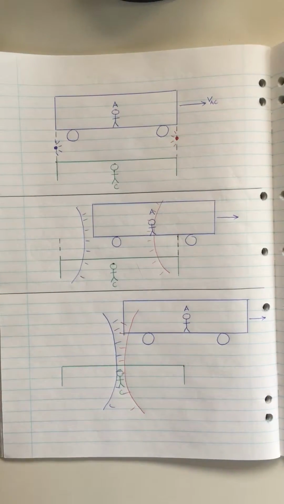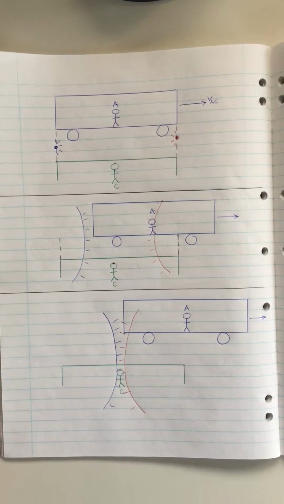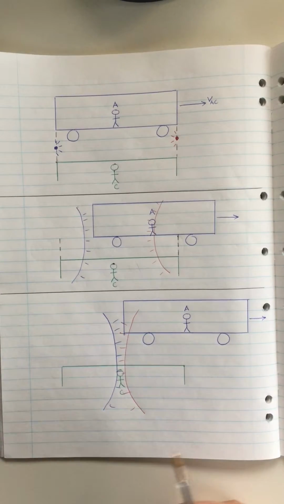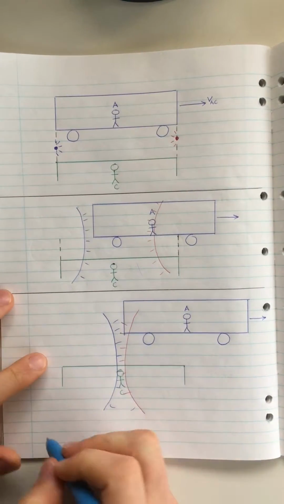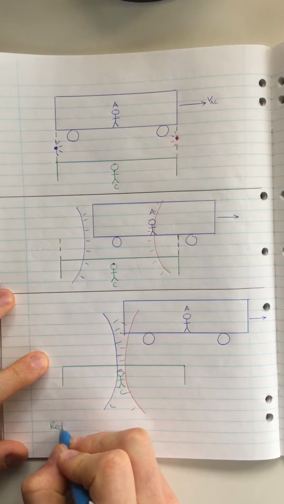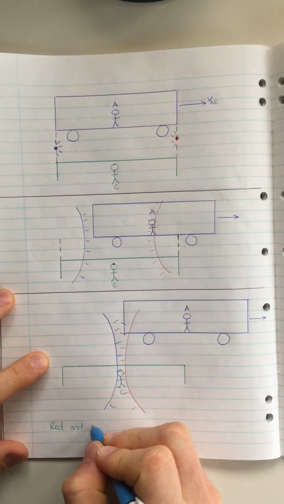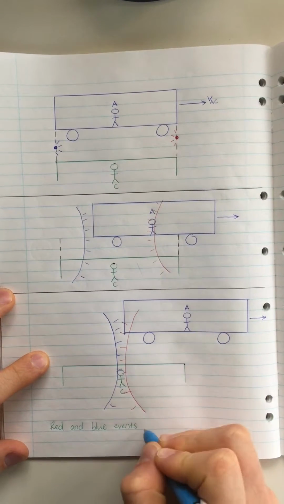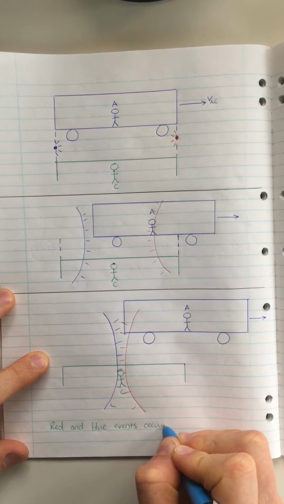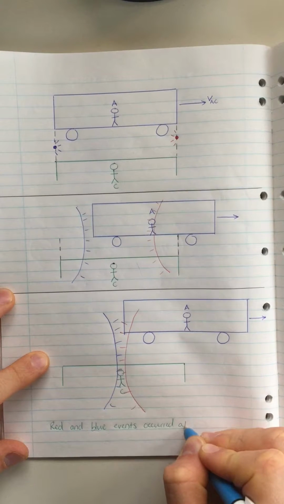Okay, so now C says, the red and the blue flash have reached me, and they've reached me at exactly the same time. So what does C conclude? C says, well, red and blue events occurred at the same time.